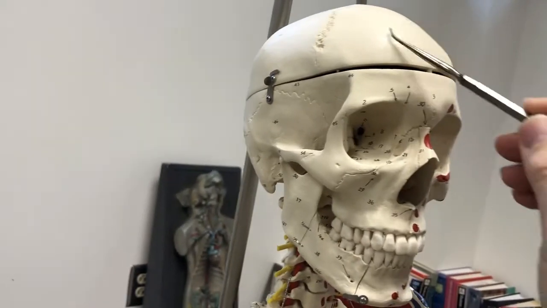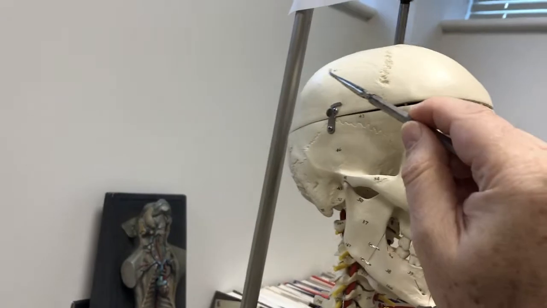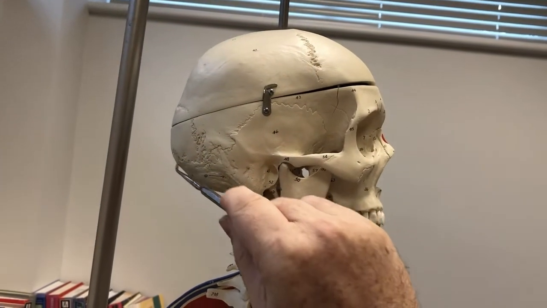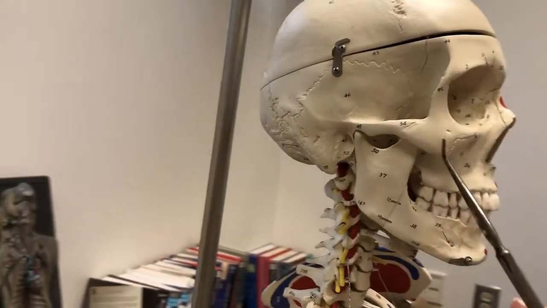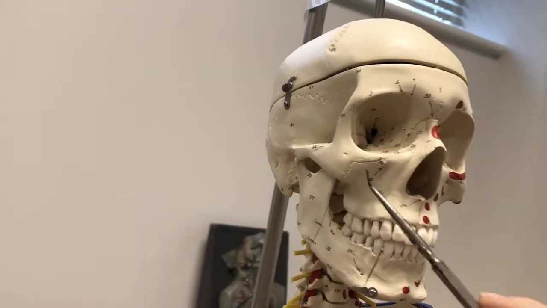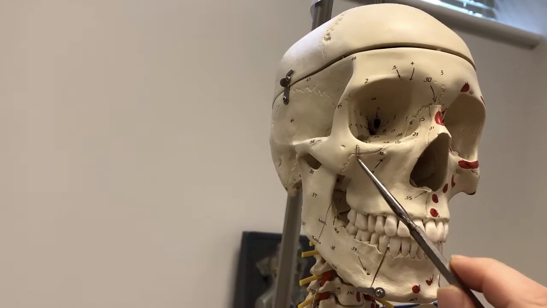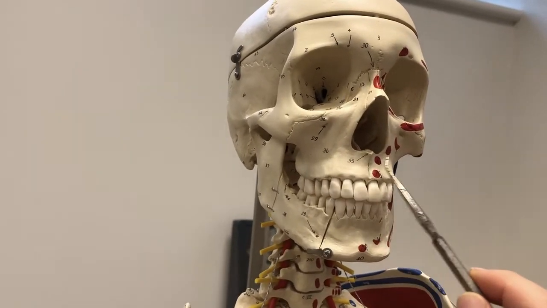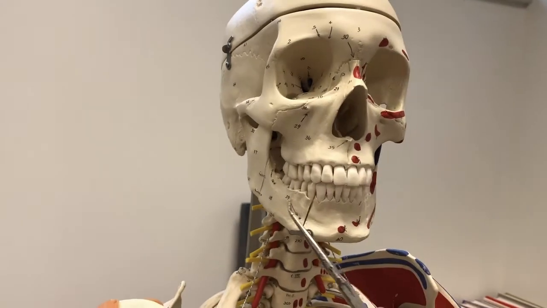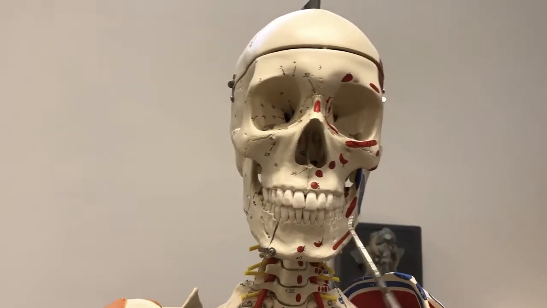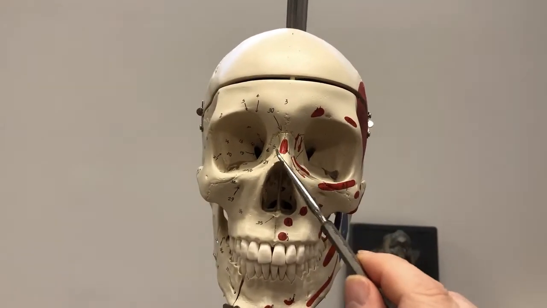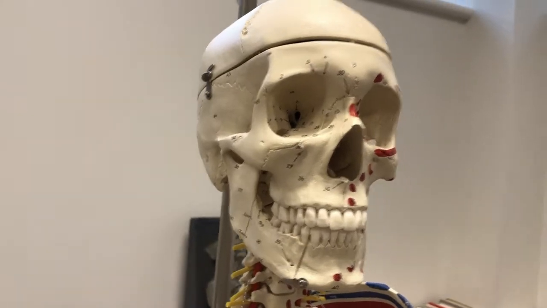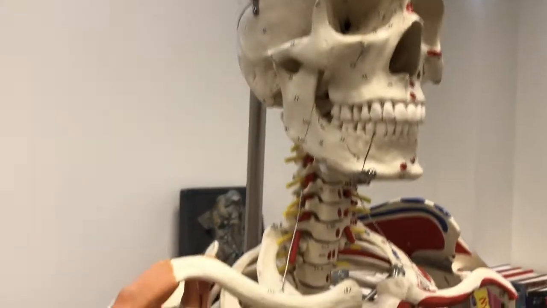We have the frontal bone, parietal bones, occipital bones. That's a zygomatic bone or cheekbone. That's the maxilla, mandible. Got some nasal bones up here. There are other bones in the cranium and the face, but we'll get into those later.